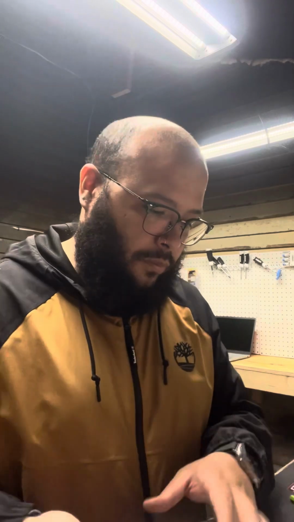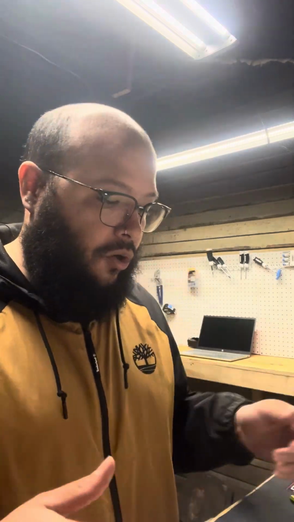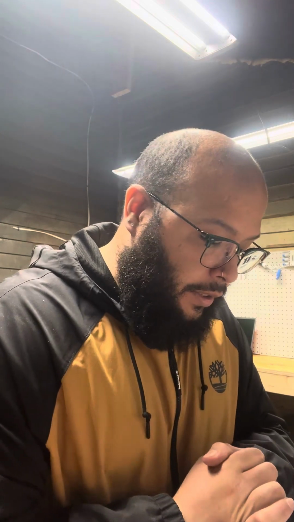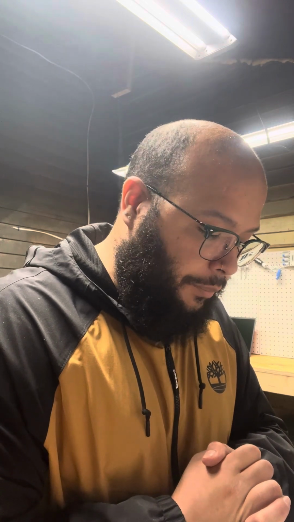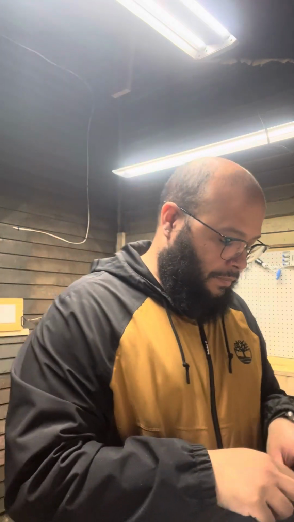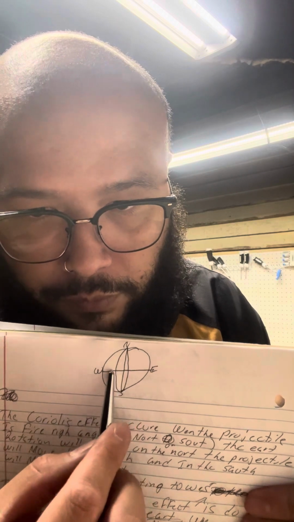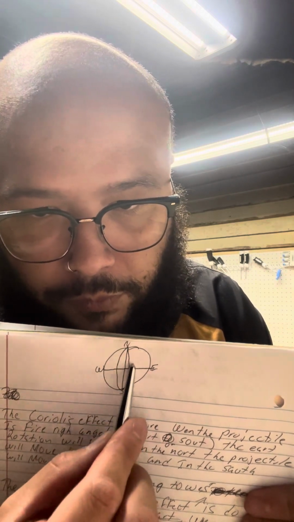Second one, which was one of the most complicated for me, is the Coriolis effect. The Coriolis effect occurs when the projectile is fired at a right angle, north to south, south to north. The earth's rotation will vary; in the north the projectile will move towards the right, and in the south will move to the left. So right here, projectile shooting from the north will move to the right, and vice versa, will move to the left.